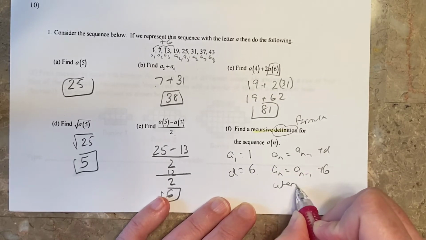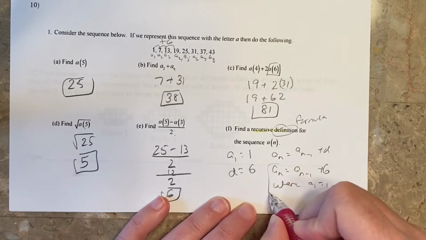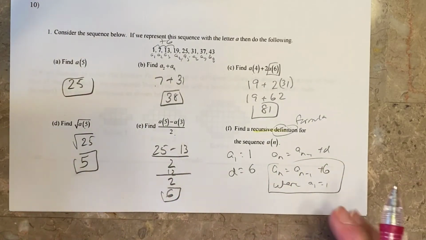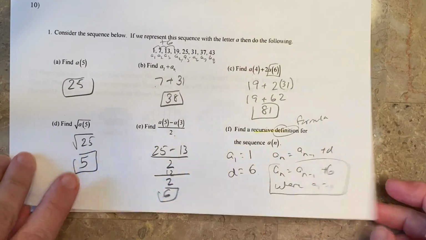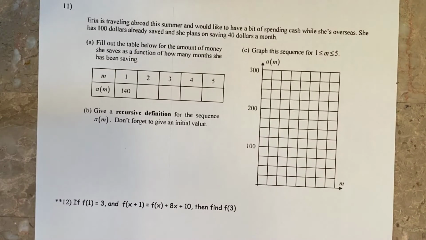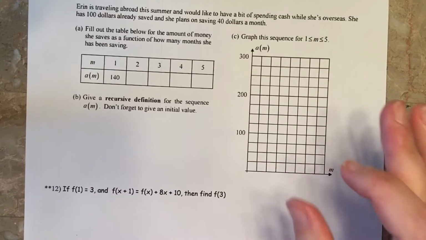And don't forget, recursive, you have to tell me where a sub 1 equals 1. Okay, very, very important when you go to hand in your take home with that. Make sure you always put the recursive. All right, last page. Here we go.